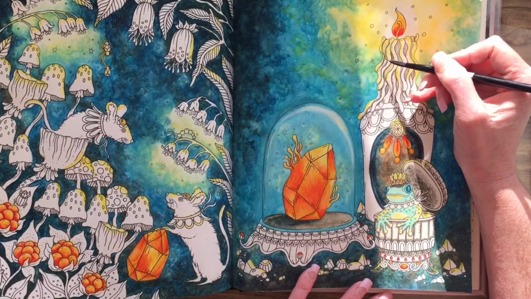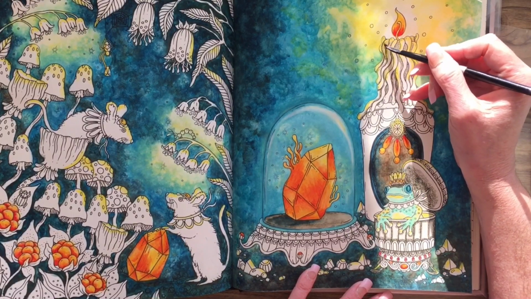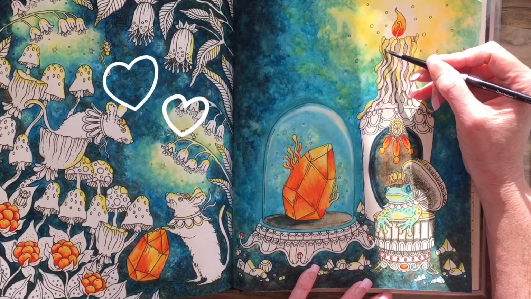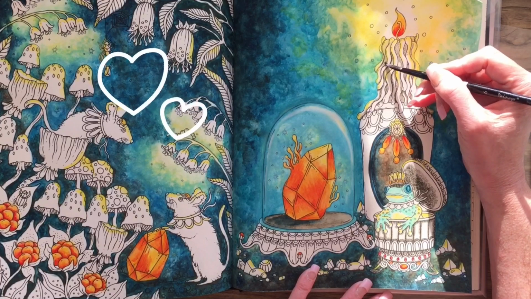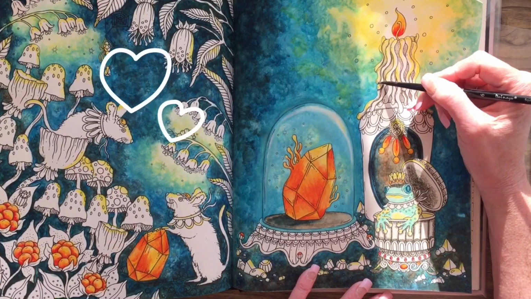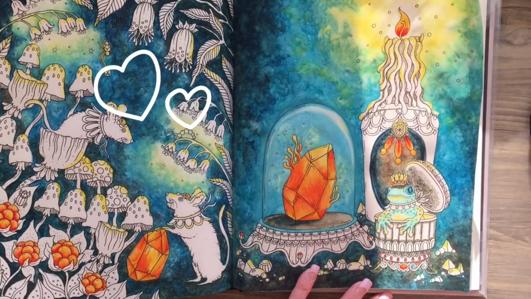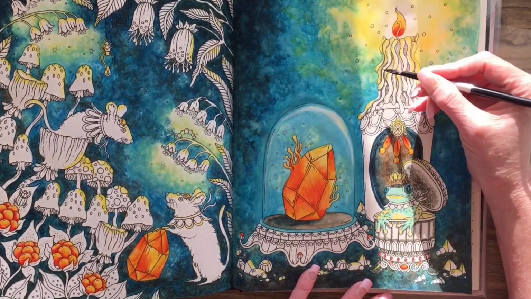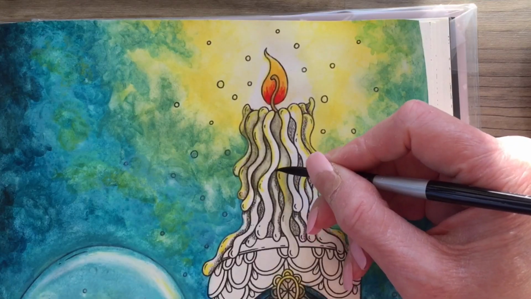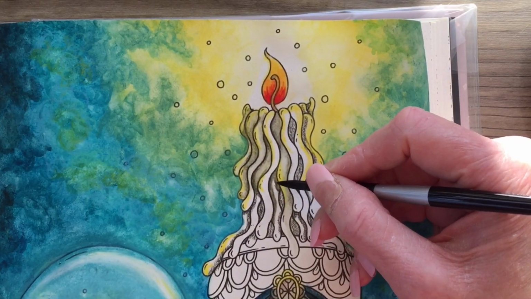Since I use these brushes, I find it very easy to do watercolor, which was not the case before. I put a little bit of water on my shadow and make my light color. It's very easy.